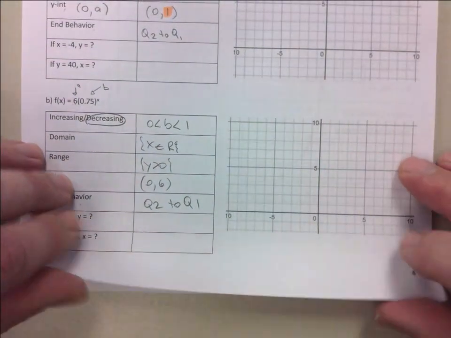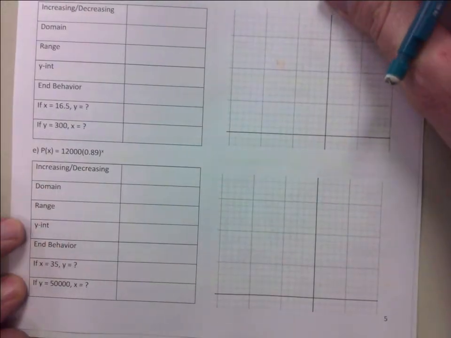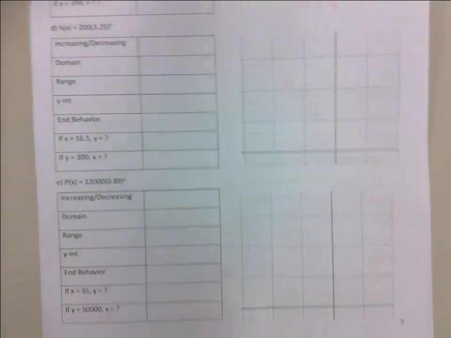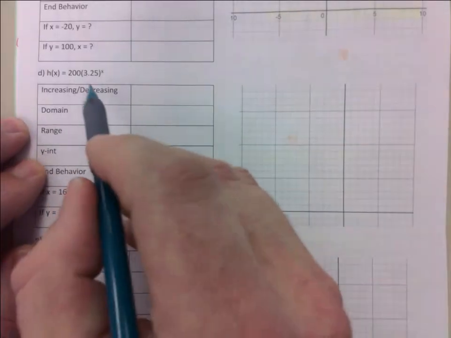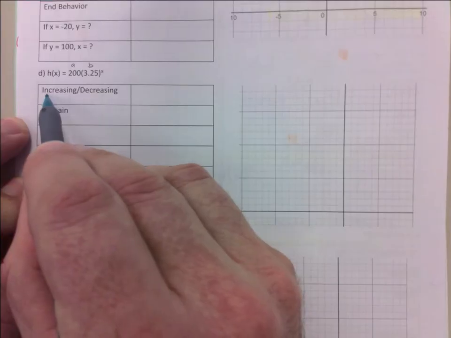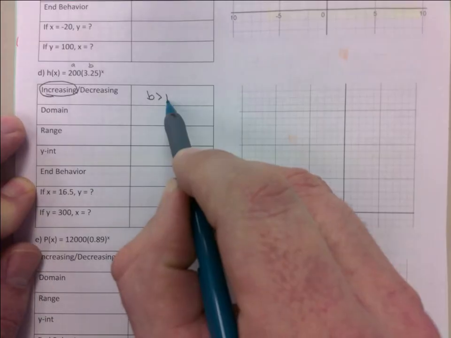Let's go to page 5 here. I'll work with these ones because these ones are a bit trickier. Let's do D. This is A and this is B. This is increasing because B is greater than 1.